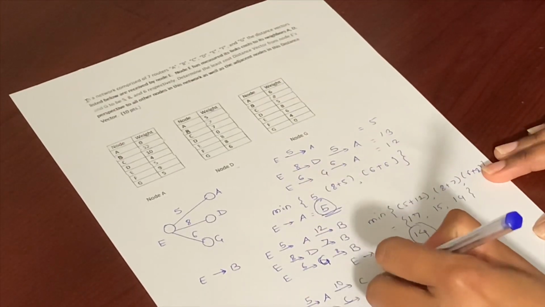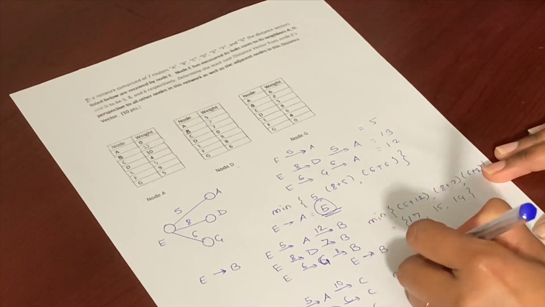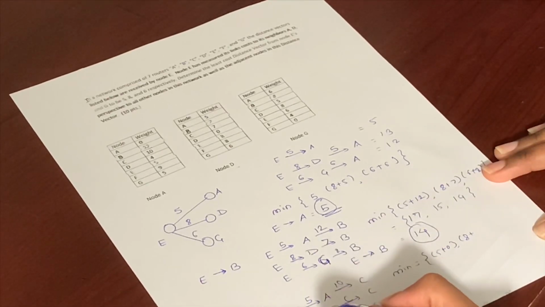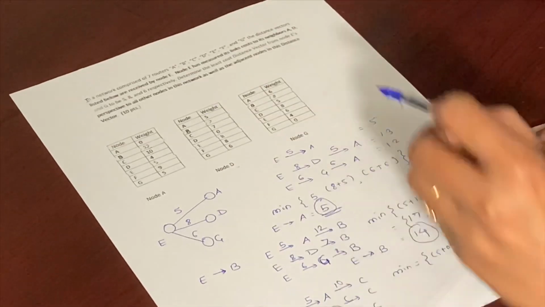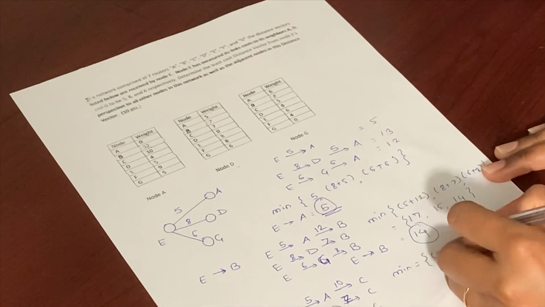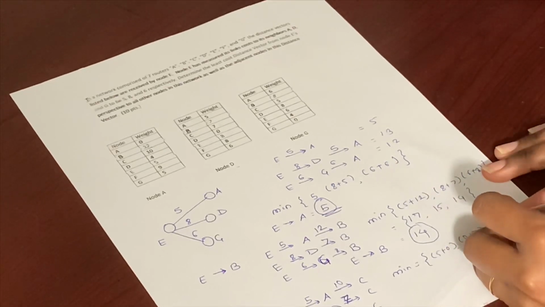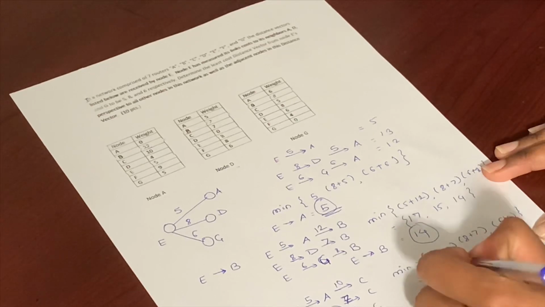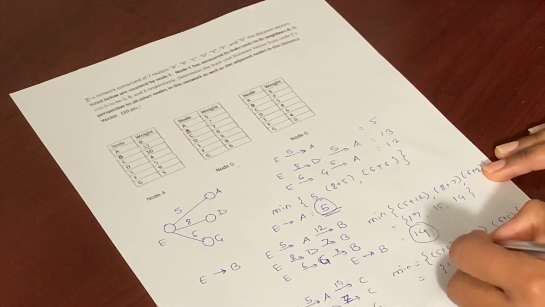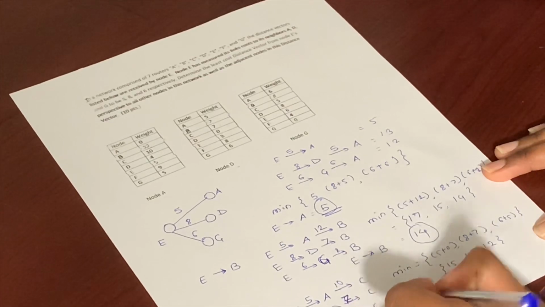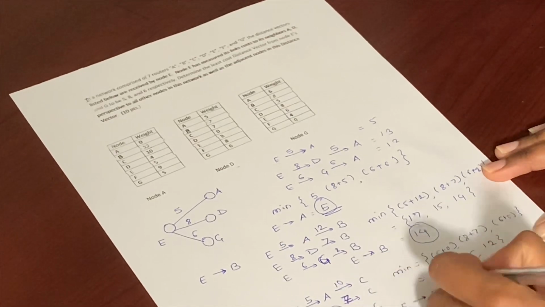So minimum of 5 plus 10, 8 plus, sorry, D to C was 7. So 8 plus 7 and 6 plus 5. So minimum of like here 15 and 12, right? So distance from E to C is 12, right?